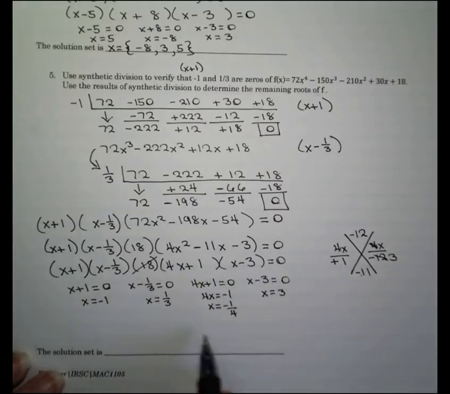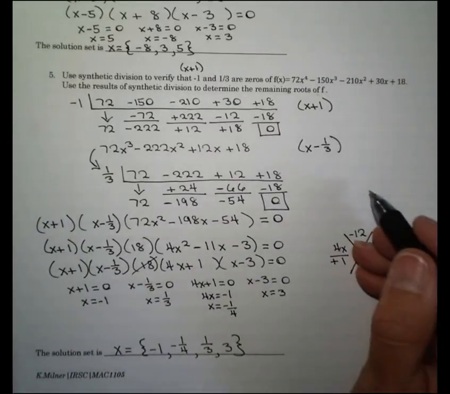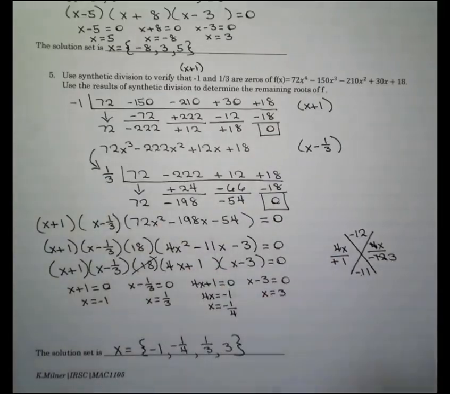So what is my solution set? There they are. X, to find the zeros of this polynomial, would be, and I'll start from the smallest one. Negative 1 looks like it's the smallest one. Doesn't really matter. I don't think my open math cares. And I've got a negative 1/4 as the next one. I've got a positive 1/3. And I've got a positive 3. And I've used synthetic division to find the zeros or the x-intercepts or the roots of what is going to be a function, which will help us to graph it later on.